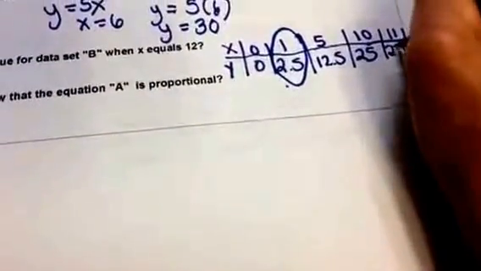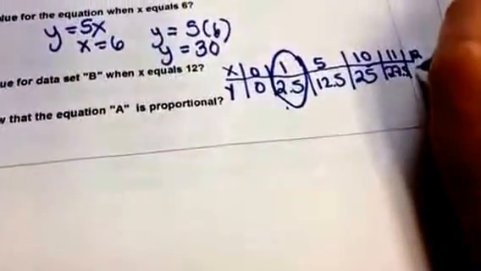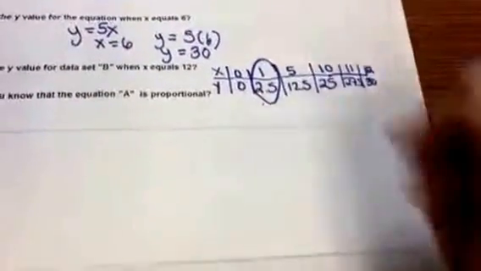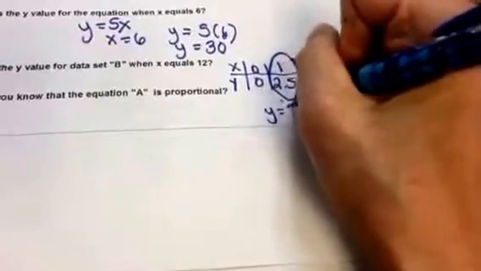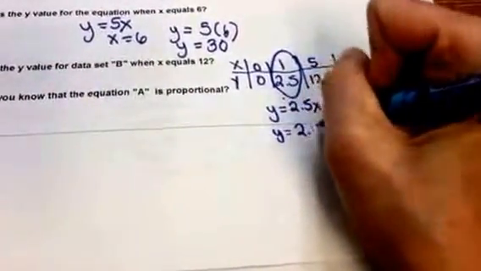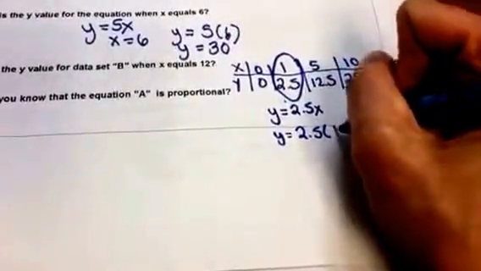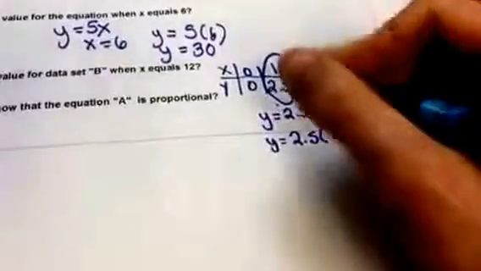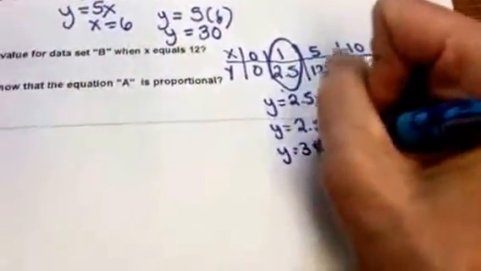So I can add 2.5 each time and get 27.5 and 30. The other thing I could do would be to write my equation, y equals 2.5x, and then multiply times 12, which is essentially what I ended up doing here, and I get y equals 30.